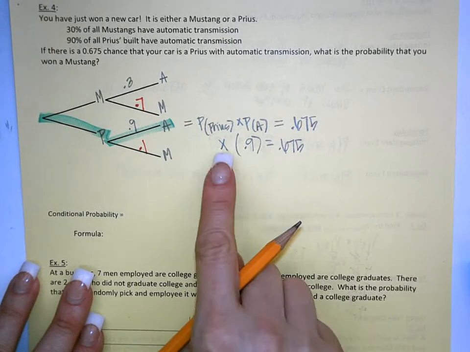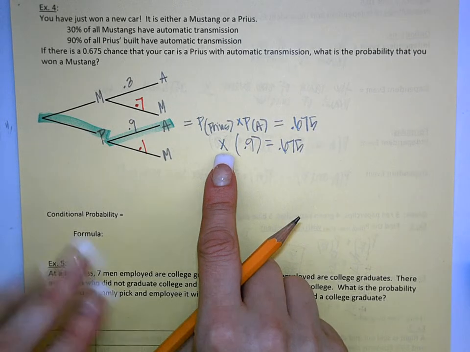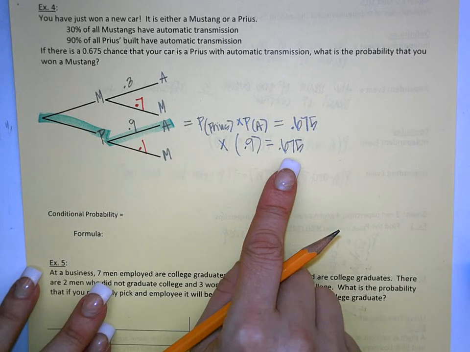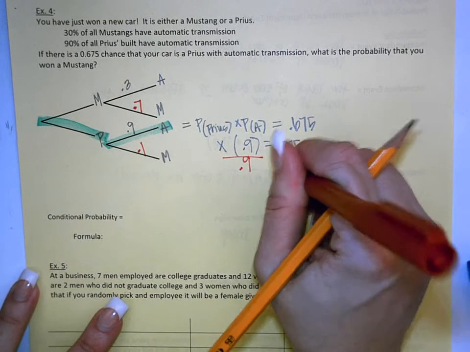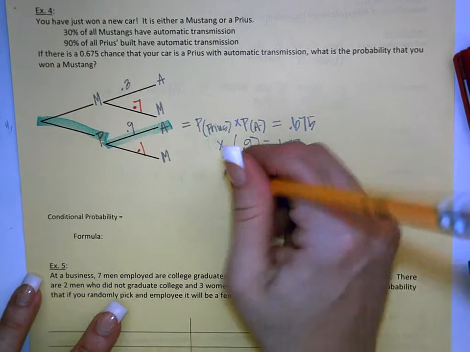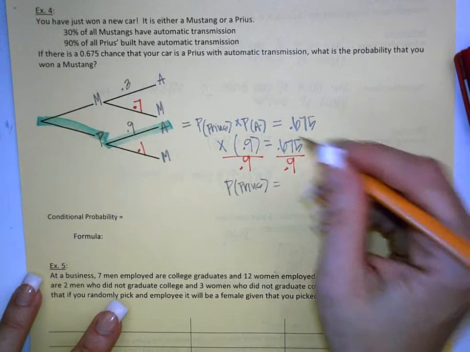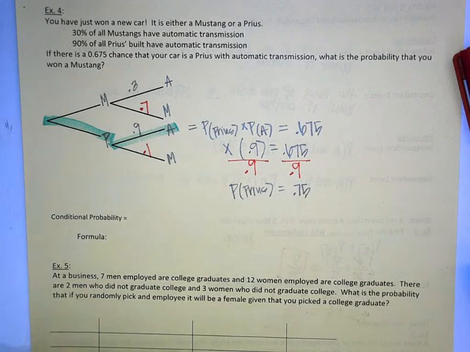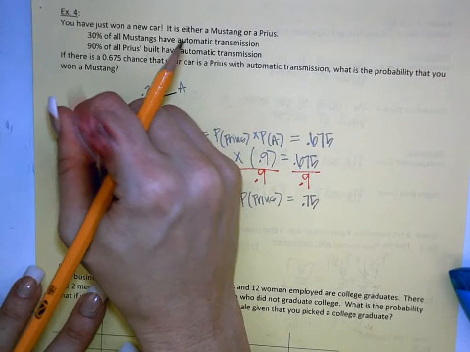Now, can you solve for the probability of getting a Prius? And how? X times 0.9 equals 0.675. Divide both sides by 0.9. Yes, you can use calculators if you absolutely need to on this test. Not that big of a deal. So if we're going to go backwards, you're going to find the probability of winning a Prius. If you take that backwards, 0.675 divided by 0.9 is equal to 0.75. Now, what did my question ask you, though? So you can go backwards and say the Prius was 0.75. So you have a 75% chance of winning a Prius.